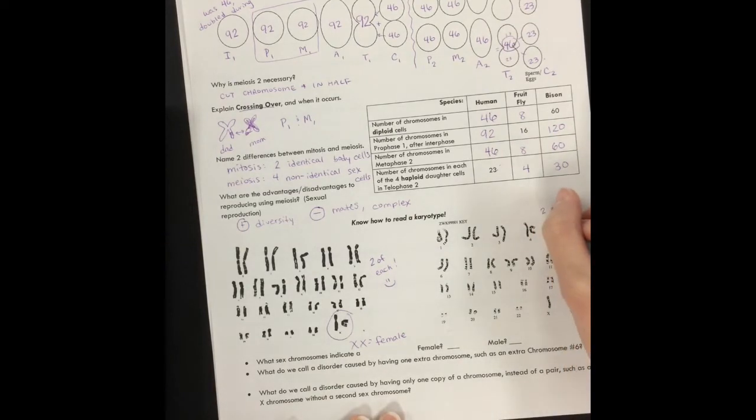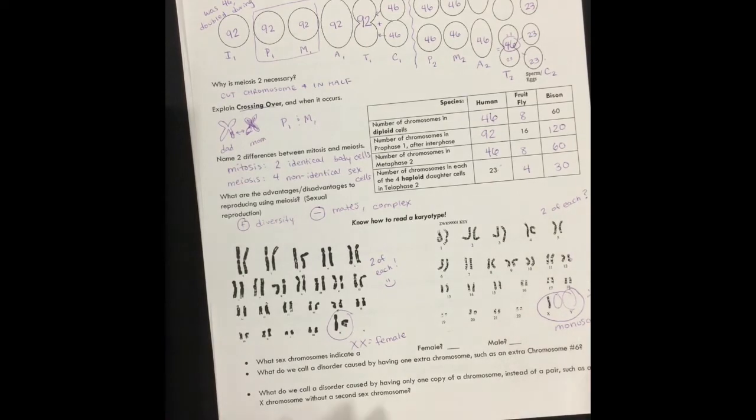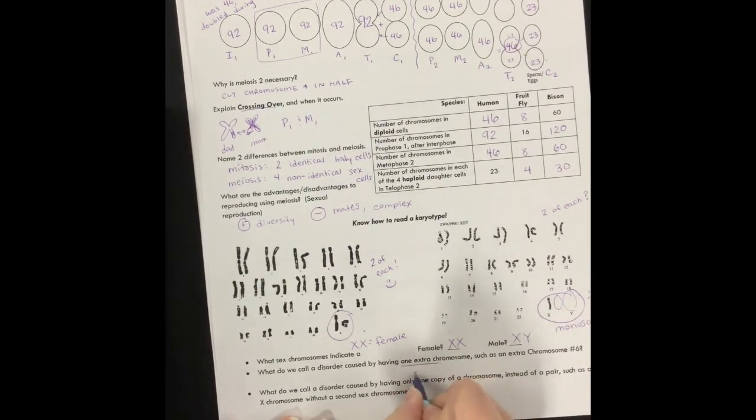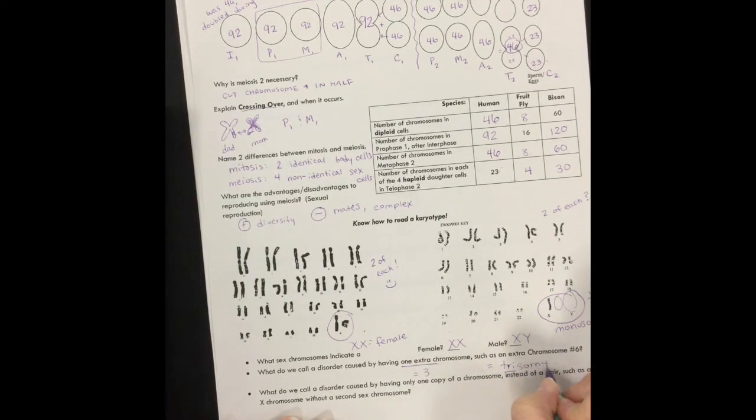What we notice here on the second karyotype is, yes, they have 2 copies of everything, but it looks like they're missing a sex chromosome. So we would call that a non-disjunction disorder or a chromosome disorder, and we would call that a monosomy. So once again, 2 X chromosomes indicates a female. A typical male would be XY, but in general, a Y chromosome makes a male.